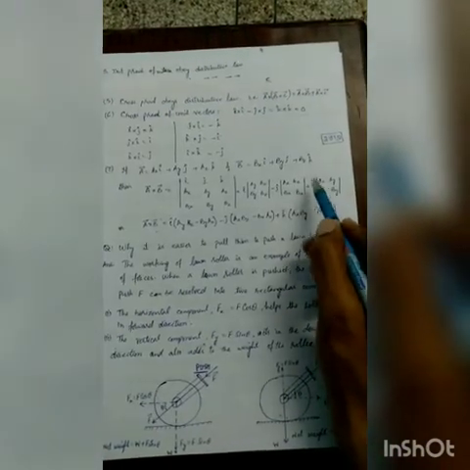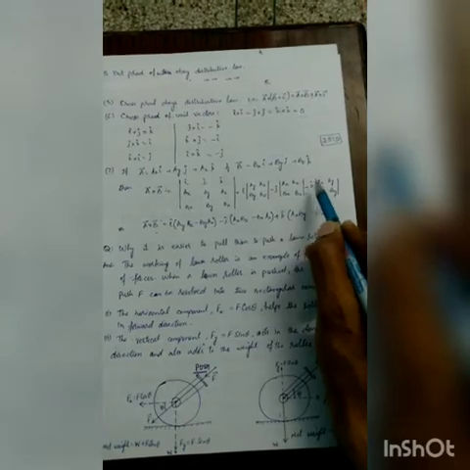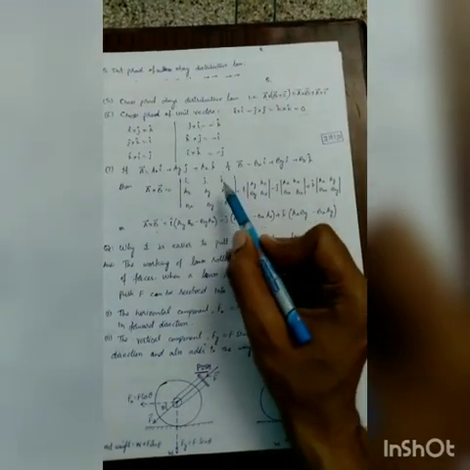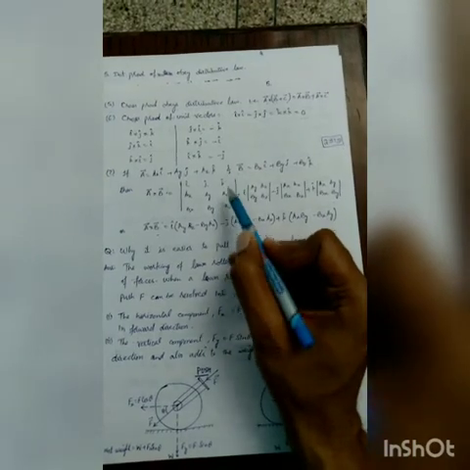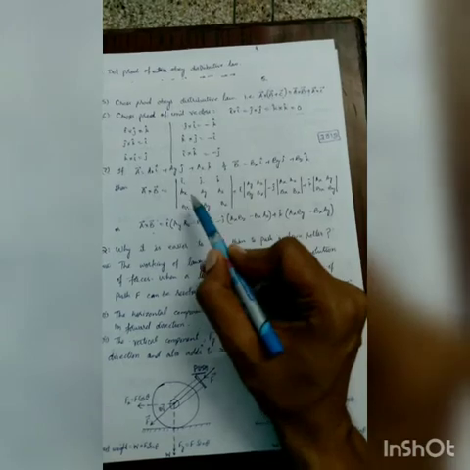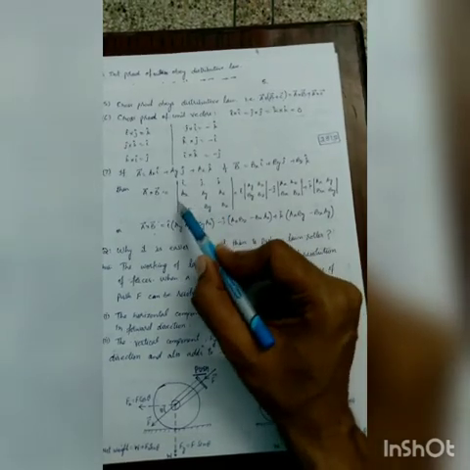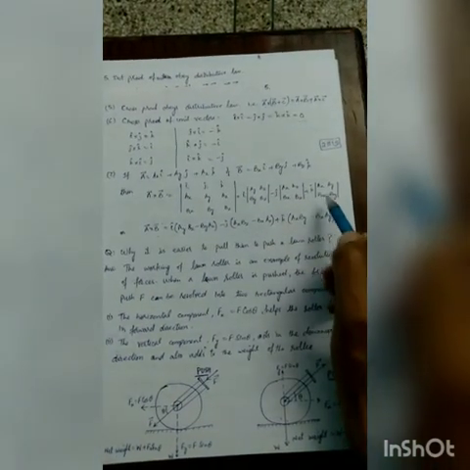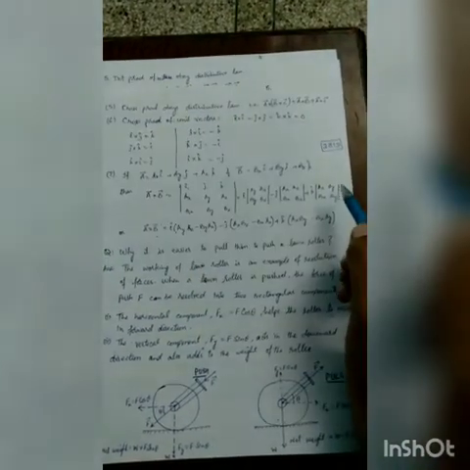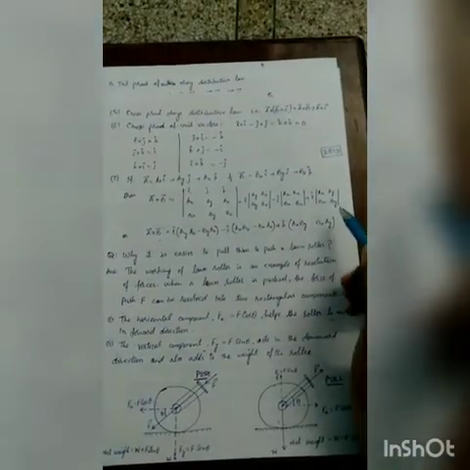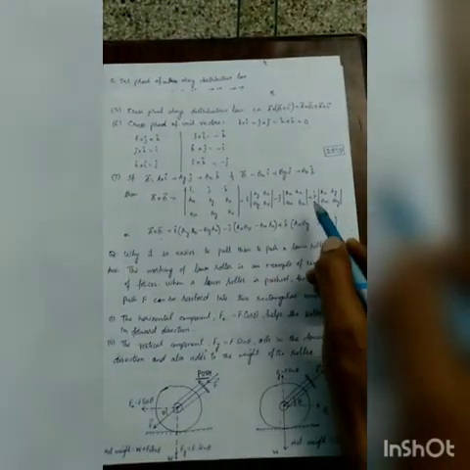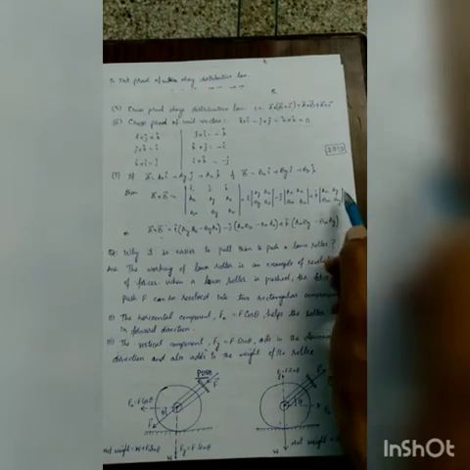Now we take along the z axis the unit vector k cap. Now we skip this column and this row, and we have only these magnitudes, that is, ax bx and ay by, into k cap in the matrix.